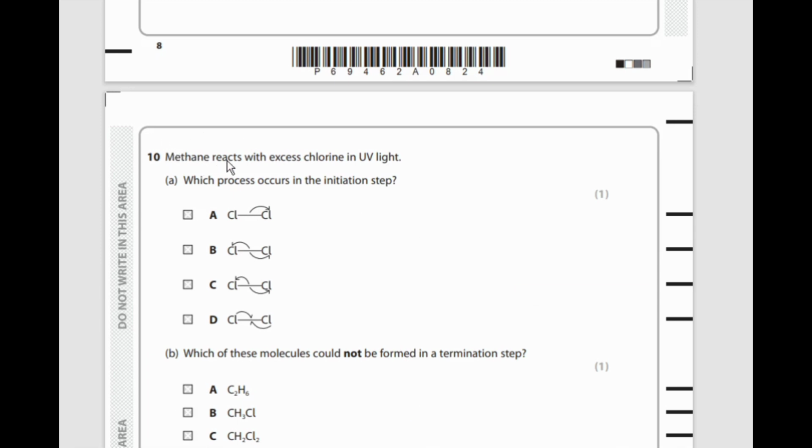Finally, not finally, but almost finally, methane reacts with excess chlorine in UV light. Which process occurs in the initiation stage? In the initiation stage, we have formation of the free radical, and a free radical is a species which contains unpaired electrons. So in our case, we need to remember two things. For initiation stage, we use half arrows to indicate movement of a single electron.